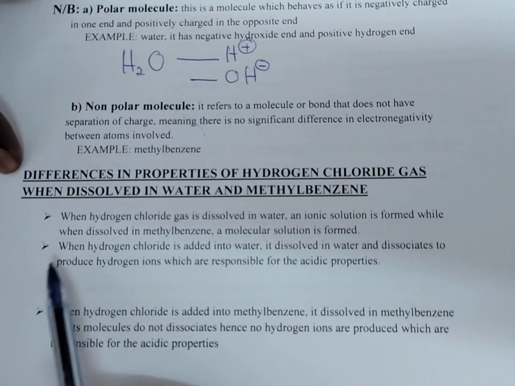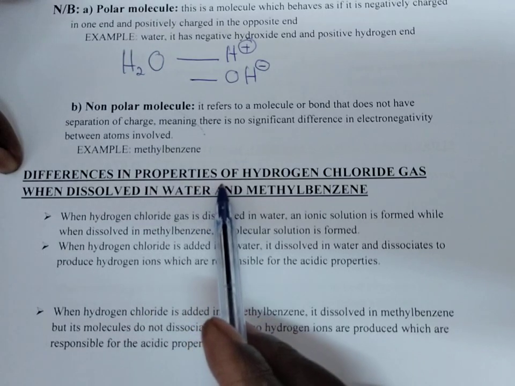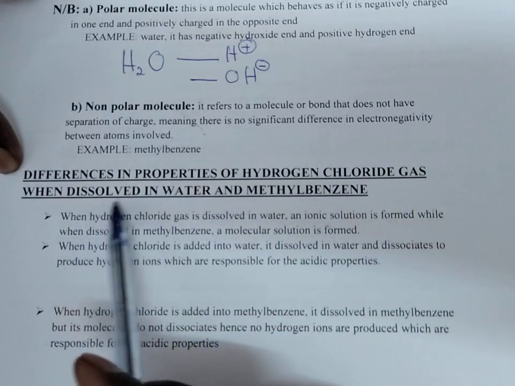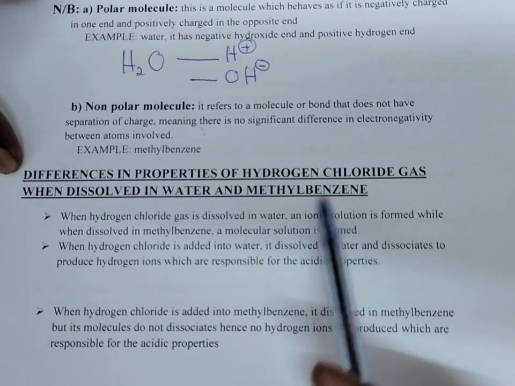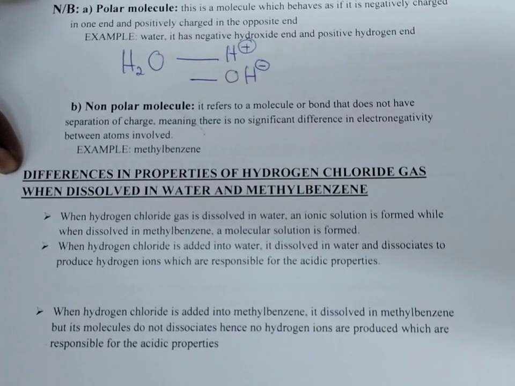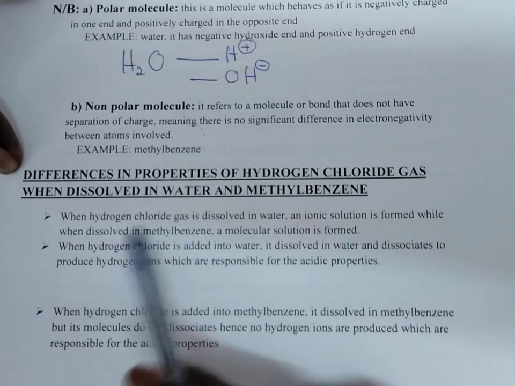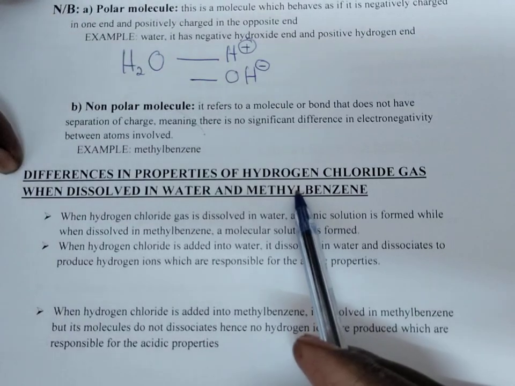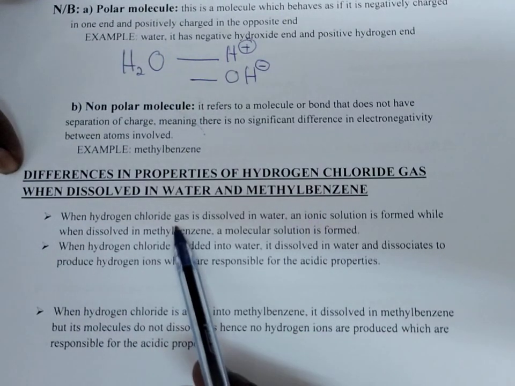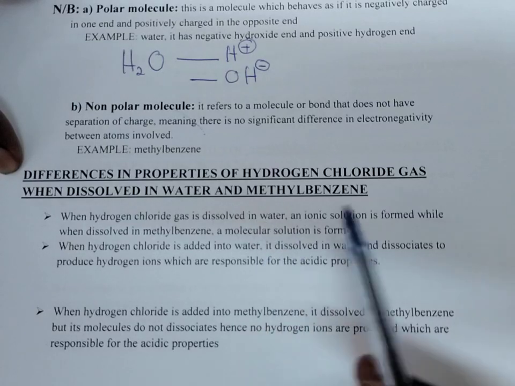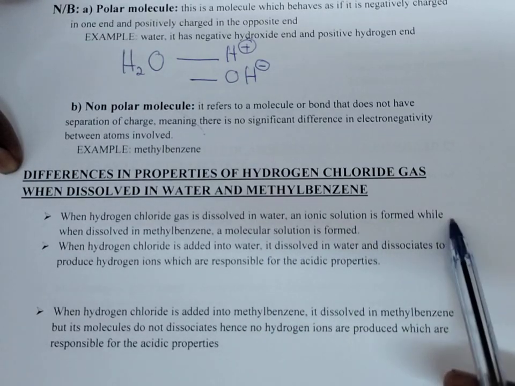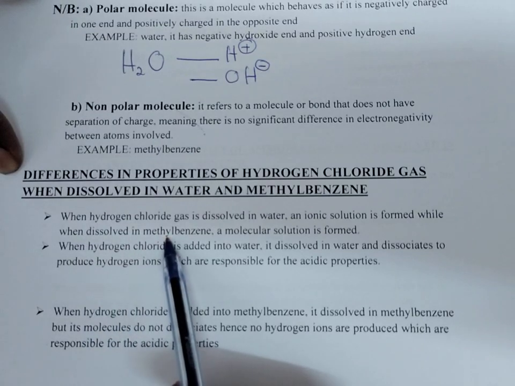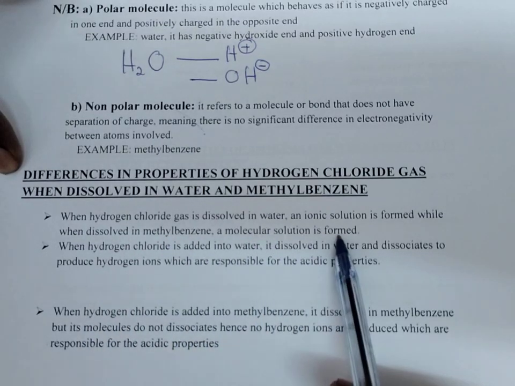Next, we want to see differences in properties of hydrogen chloride gas when dissolved in water and in methylbenzene. We have our solvents: one solvent is water, and the other is methylbenzene. Water is a polar molecule, while methylbenzene is a nonpolar molecule. When hydrogen chloride gas is dissolved in water, an ionic solution is formed, while when dissolved in methylbenzene, a molecular solution is formed.